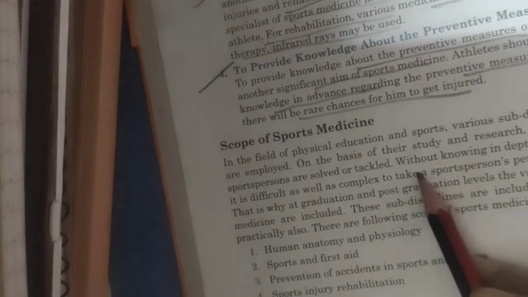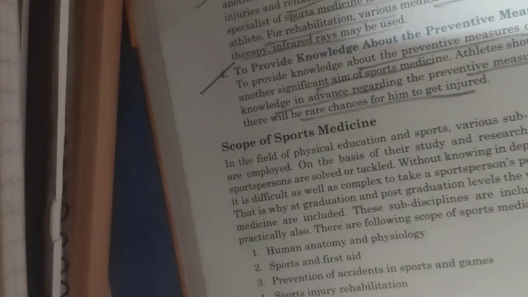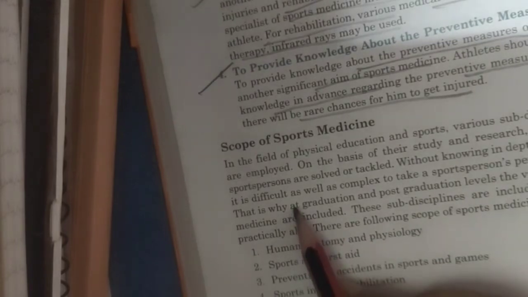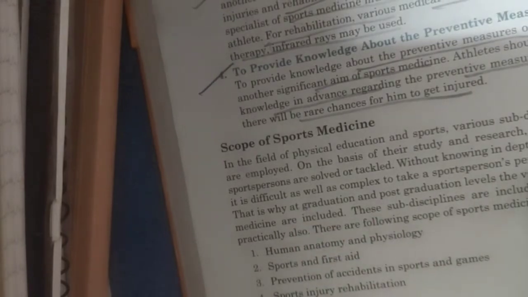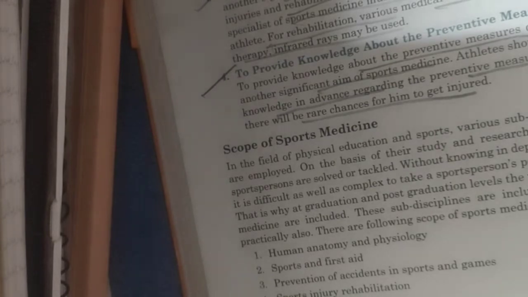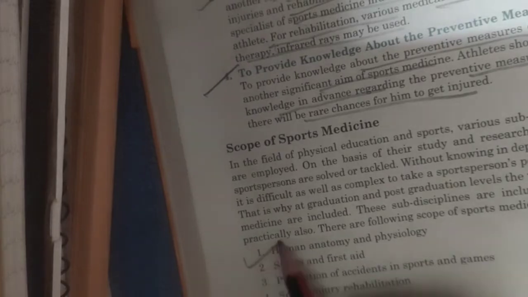So basically, in order to treat the sports person's injuries, you need to have sufficient education and knowledge. Without knowing in depth the scope of sports medicine, it is difficult as well as complex to take a sports person's performance to its highest point. That is why at graduation and post-graduation level, the various subdisciplines of sports medicine are included. They are there practically also, not just theoretical.